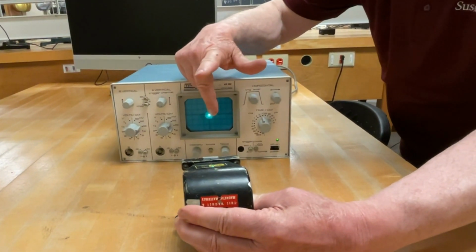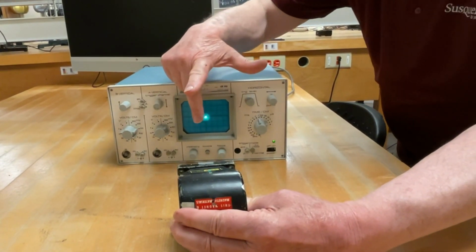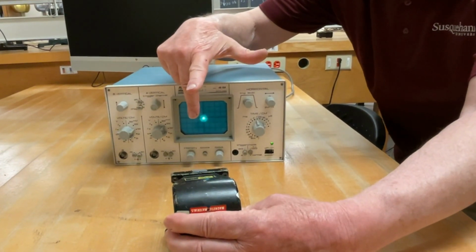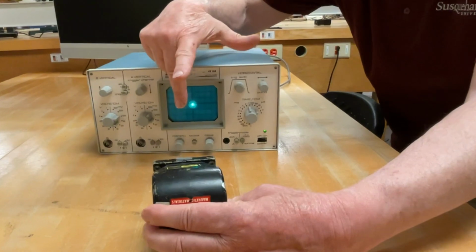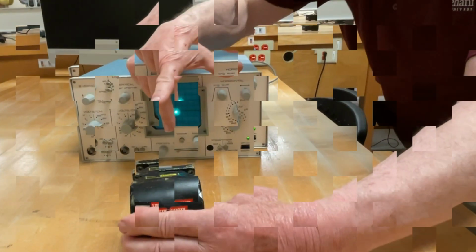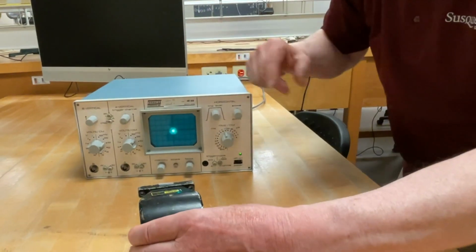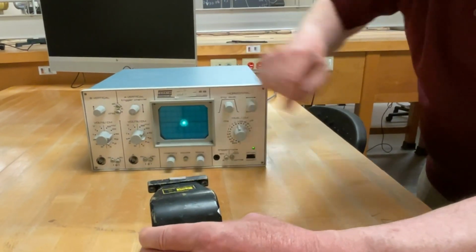So direction of current, direction of field. My thumb will tell me the direction that the charged particle will be deflected. They're going to deflect towards me. So we're expecting them to travel towards me. They're going to deflect to this side. Watch the dot and see where it moves.